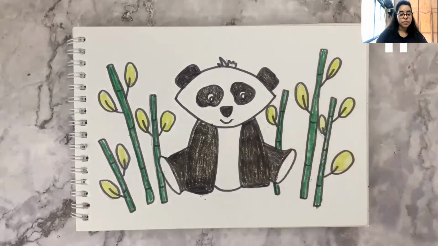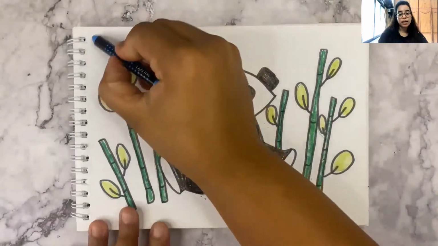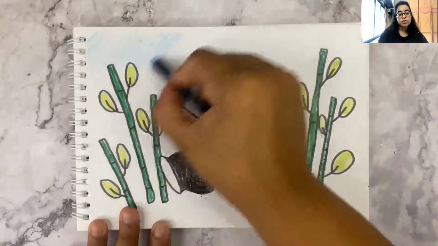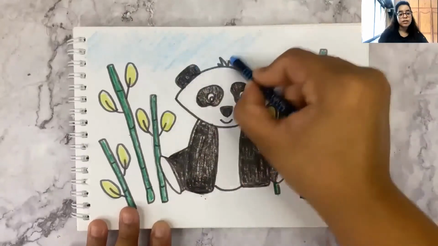Okay. So we have just colored almost everything over here, right from the panda to the sugarcane to the leaf, but it still looks somewhat incomplete to me. So I'm just going to add a nice background color to it. I'm going to add a light blue background. I start from one portion and lightly I'm just going to give this background.